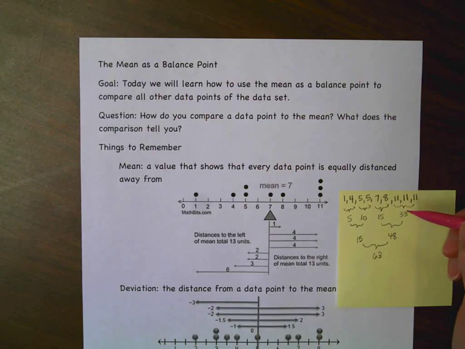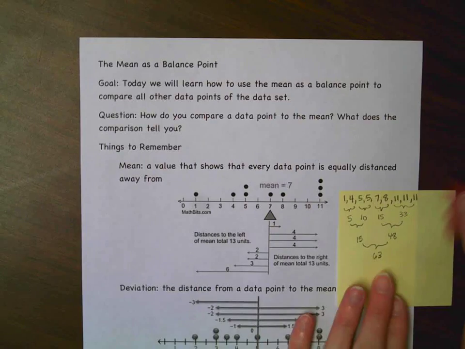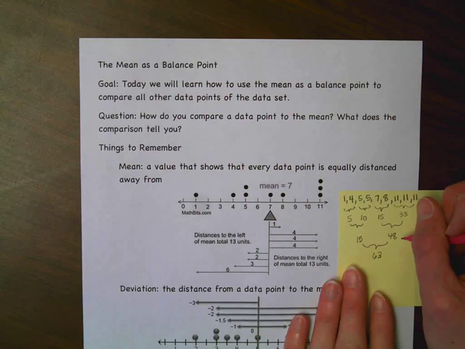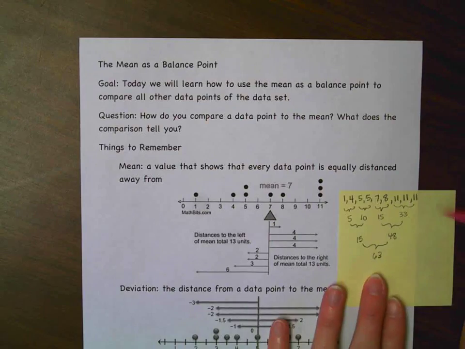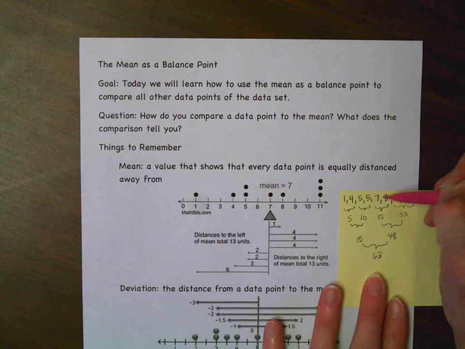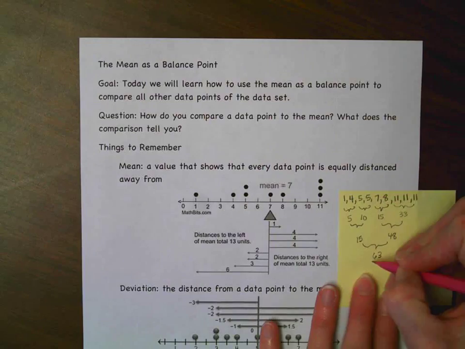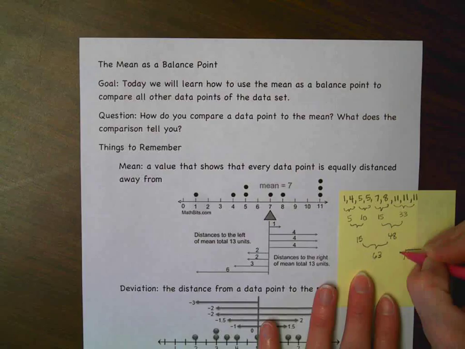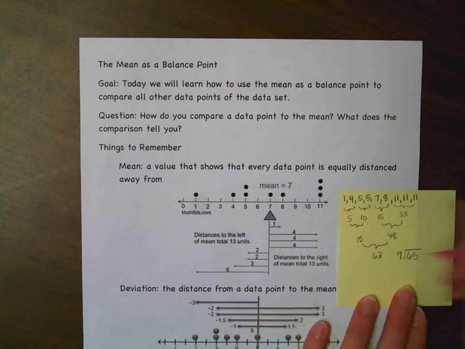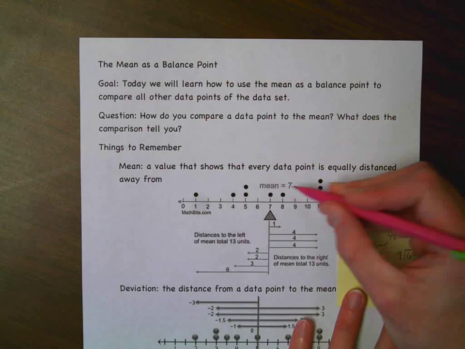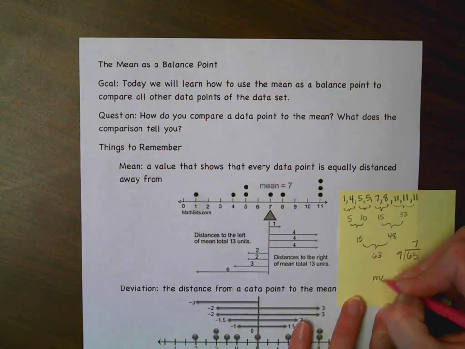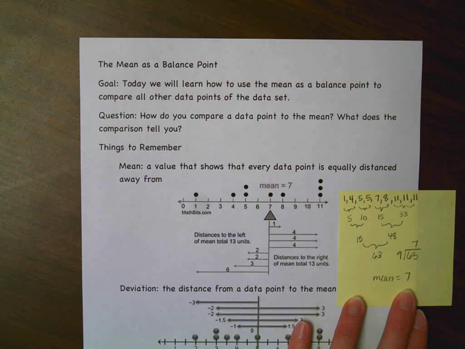Let's count up to check: 33, 34, 35, and so on up to 63. Nice job. So we have that all added together, and we get 63. Then we count how many there are: 1, 2, 3, 4, 5, 6, 7, 8, 9. So we take 63 and divide it by 9 because there are 9 data points, and 63 divided by 9 is 7. As you can see, they are correct that the mean average would be 7.